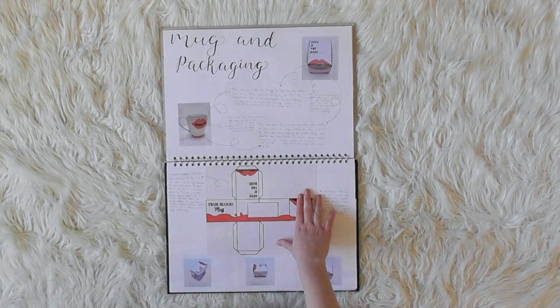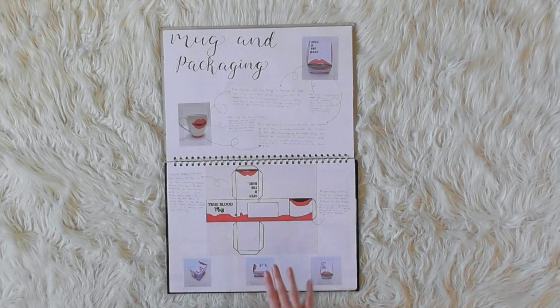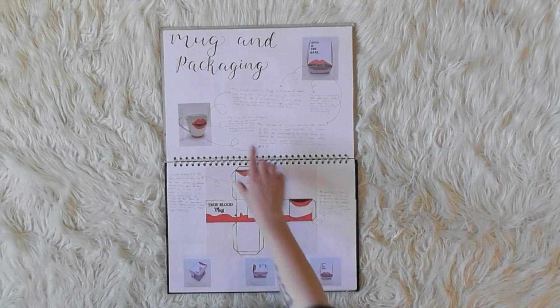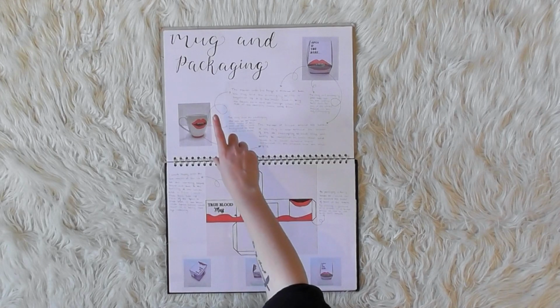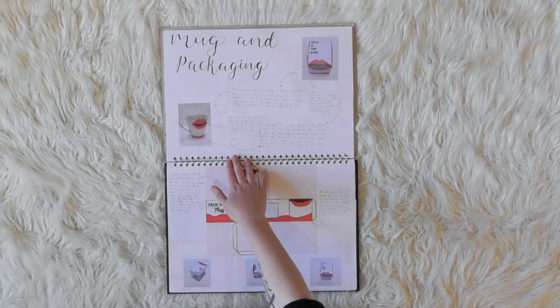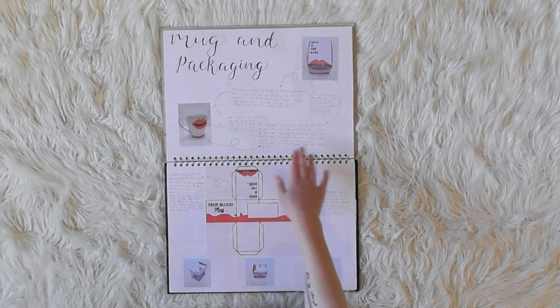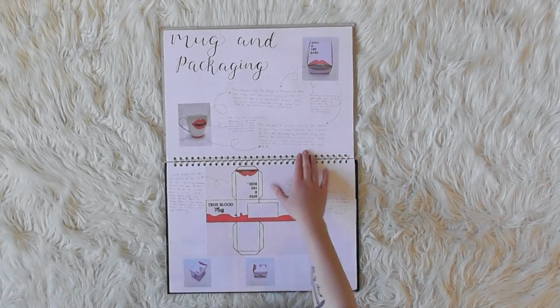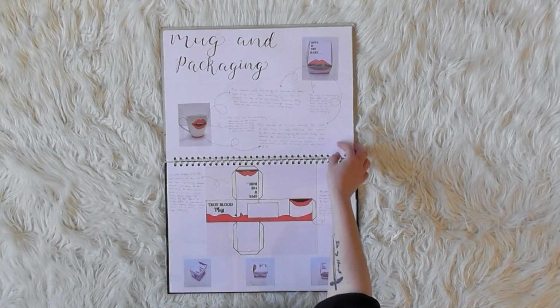So then I've got the proper net here. And again, the quality of this was terrible. But that doesn't matter. You just need to show your final things, your steps of how you did it, and then analyse it. And here I've done a little analysis of putting the mug and the packaging together, how well they work together, how well it fits, how different they are, how clear the branding is, to kind of show that you're thinking bigger picture.